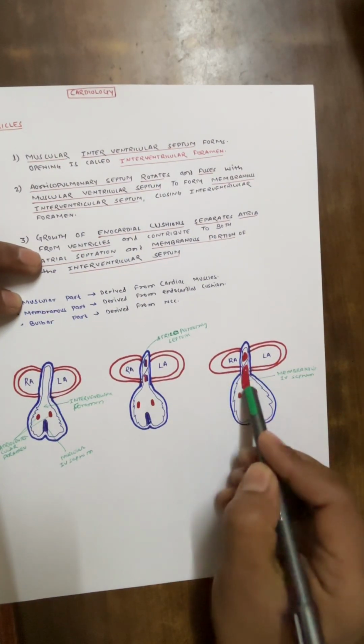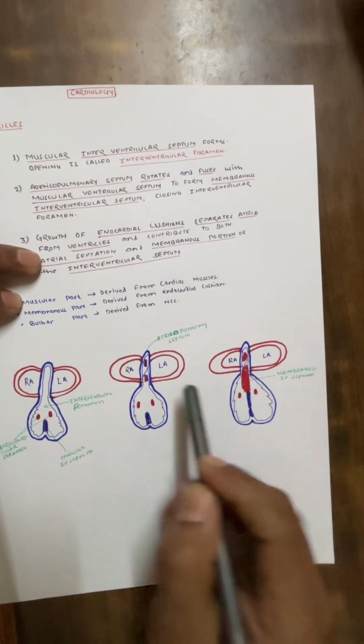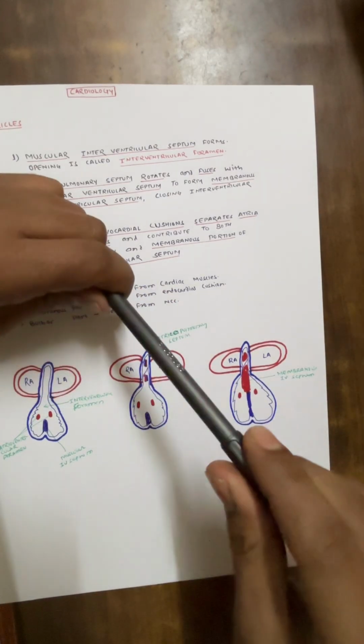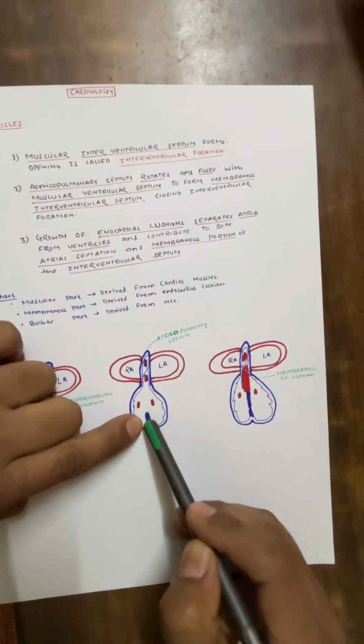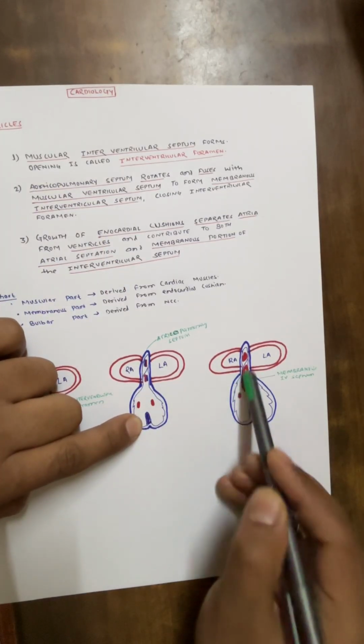This is the muscular part, but this is the membranous part. How is this membranous part formed? When this aorticopulmonary septum rotates and fuses with this muscular part, then this membranous part is formed.